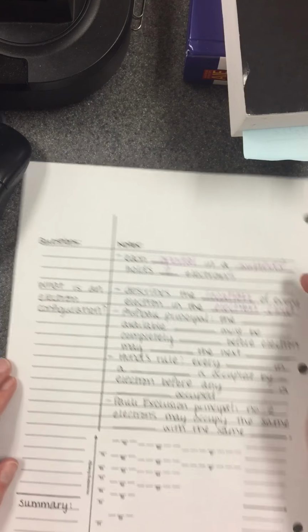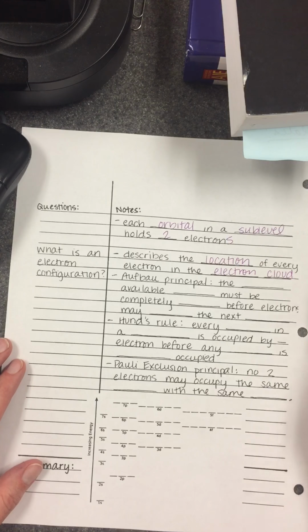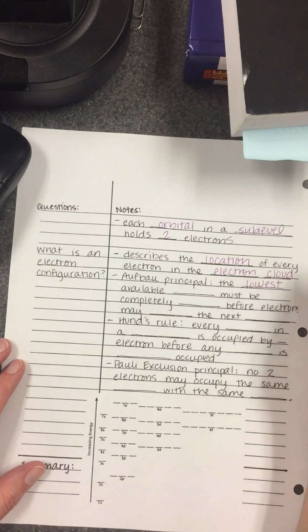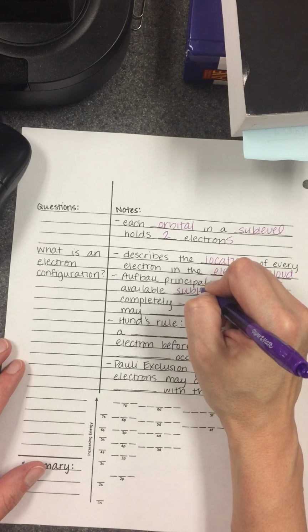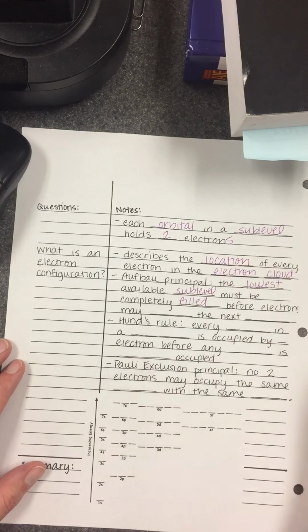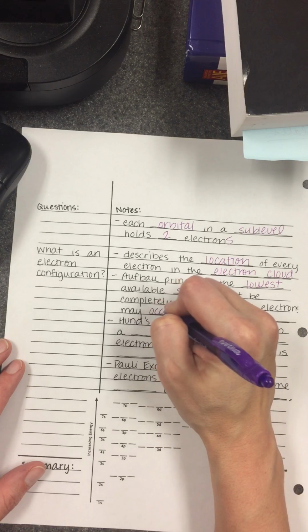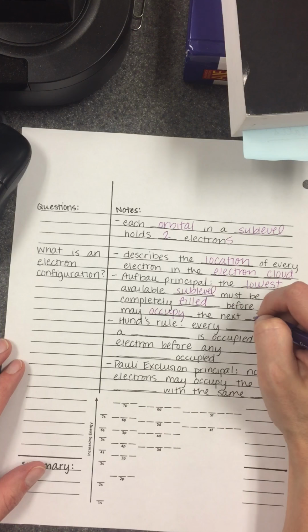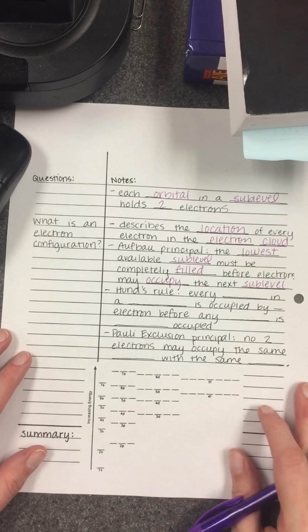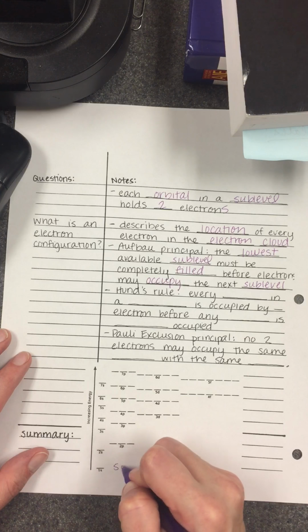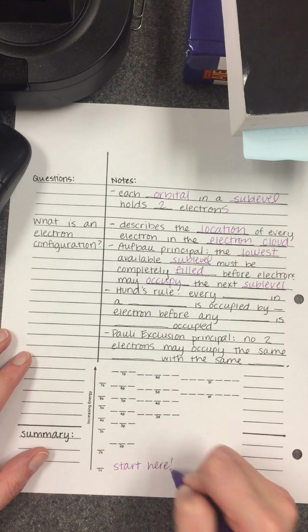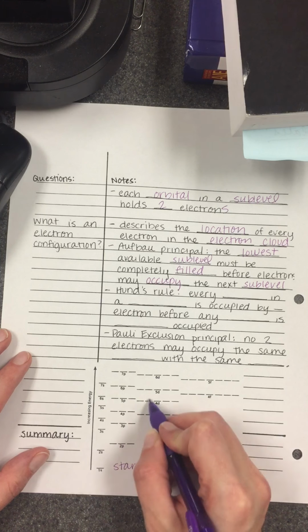So there are 3 rules we use whenever we're doing this. First being the Aufbau principle. The lowest available sublevel must be completely filled before electrons may occupy the next sublevel. So what that means is, if we're looking at this orbital diagram right here, we always have to start with 1s. Okay, we always have to start filling up here and then work our way up.